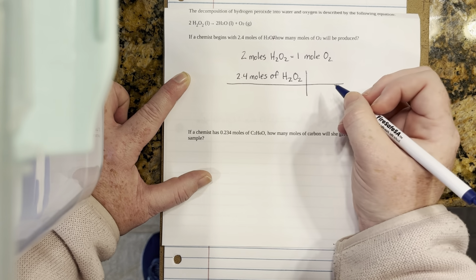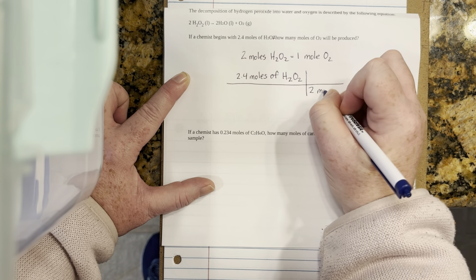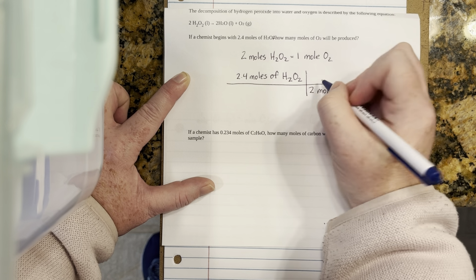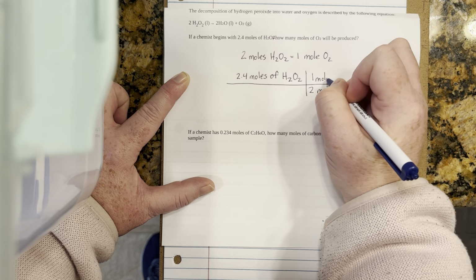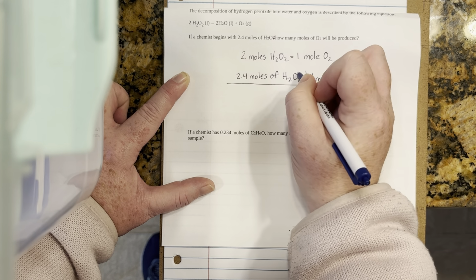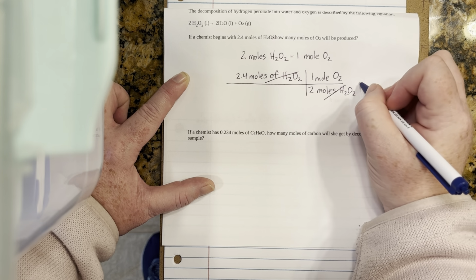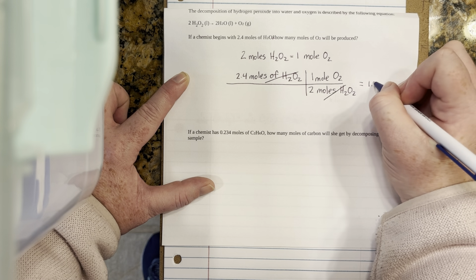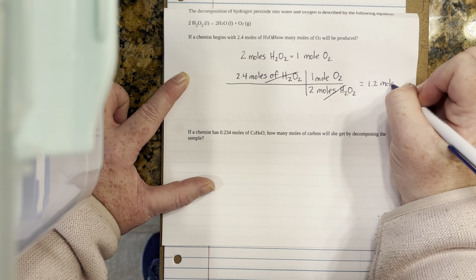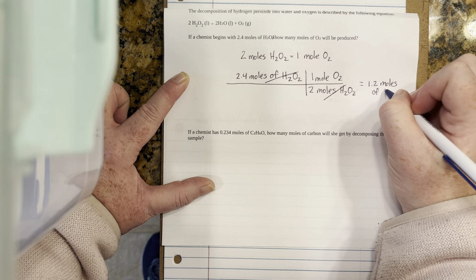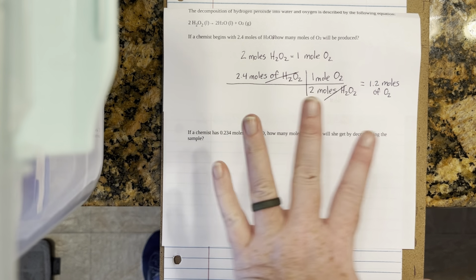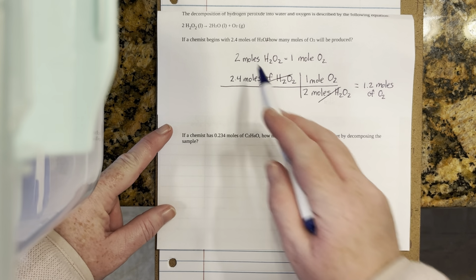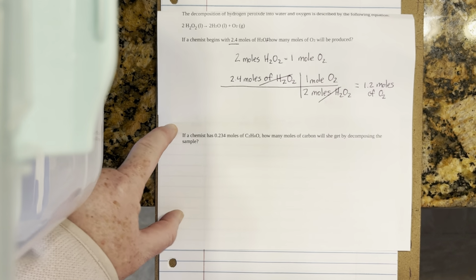Well, for every 2 moles of hydrogen peroxide, I get 1 mole of oxygen. And that's just going to give me 1.2 moles of oxygen. I hope you can see how easy that is when you use the recipe. And why is it 2 sig figs? We talked about that a second ago, but 2.4.